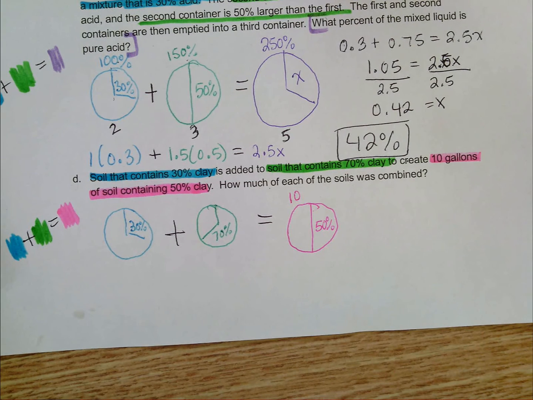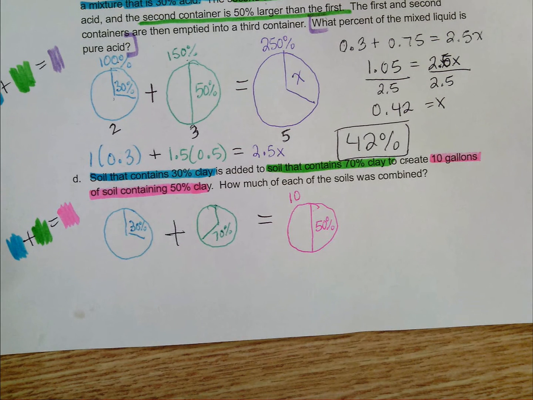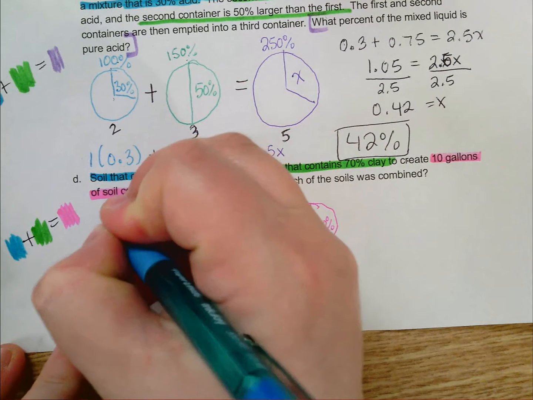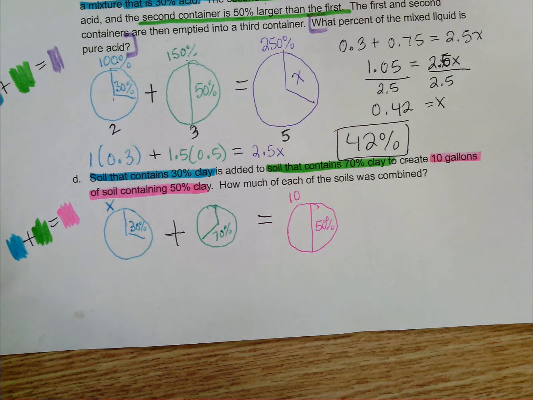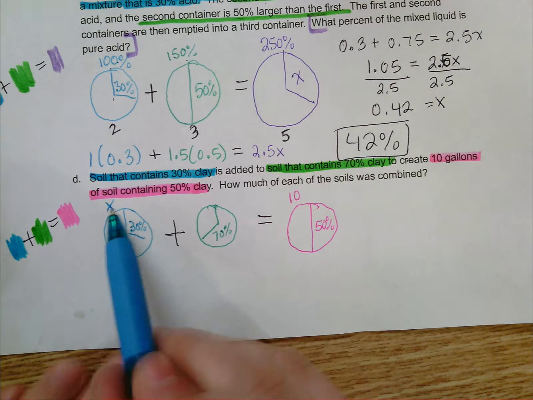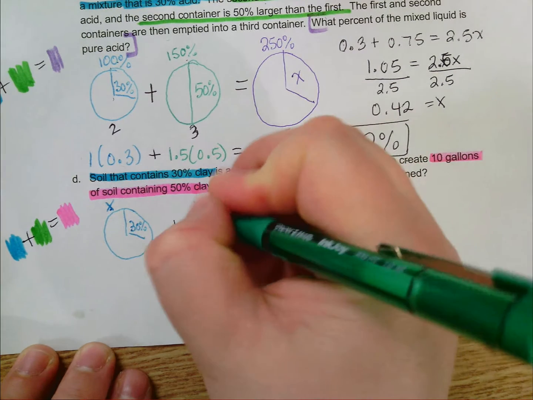The tricky part is figuring out how I can deal with these two unknowns. I don't want to guess and check. That's going to take way too long. So here's a trick that mathematicians use. Let's pick one of them. Let's pick the first one. Let's say the first one is x units. I don't know what that x is, so I can't really figure out the other one, except that I can. Because if this is x units, my green one has to be 10 minus x units.